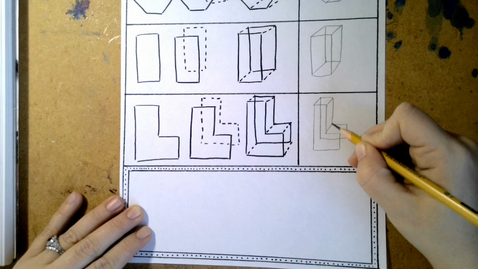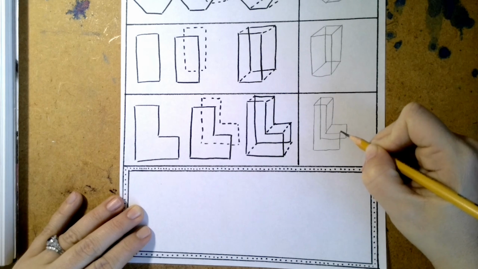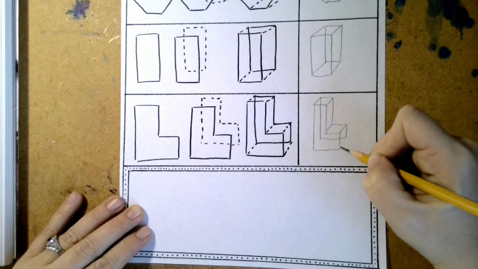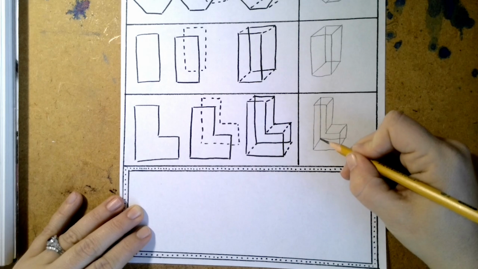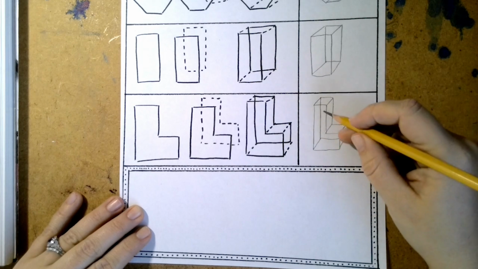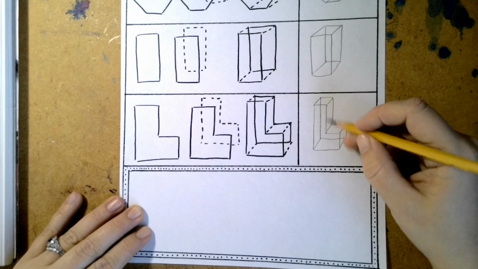Now I'm going to go to this corner and connect right there. I'm going to go to this corner, connect, and our very last one is this one right there. So make sure there's a middle space that is not connected right there. If you have that, then we might have made a mistake somewhere.